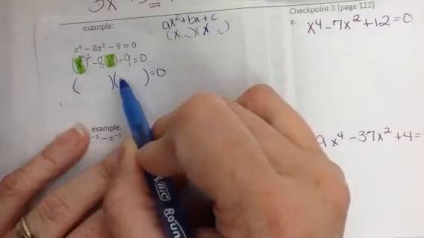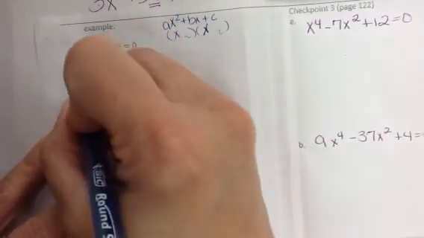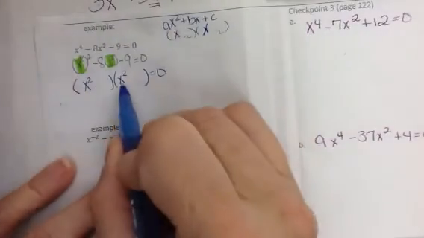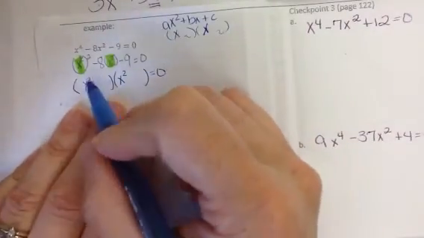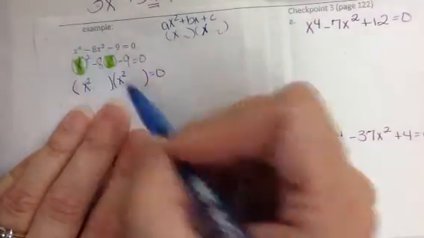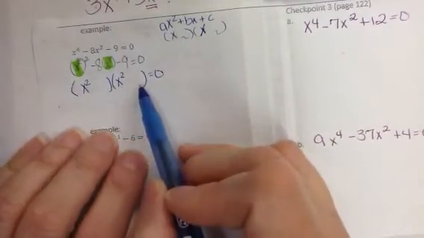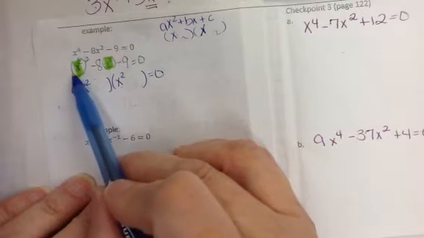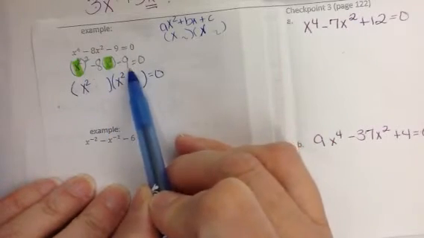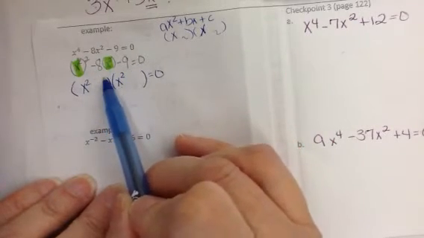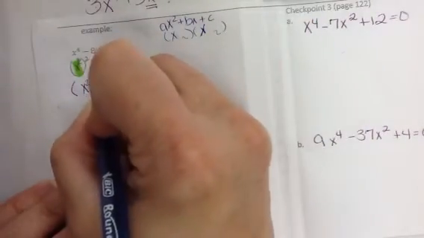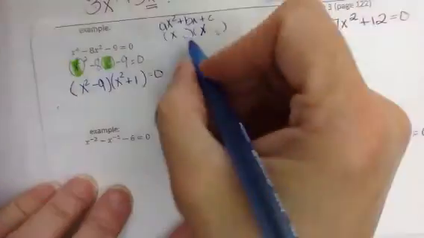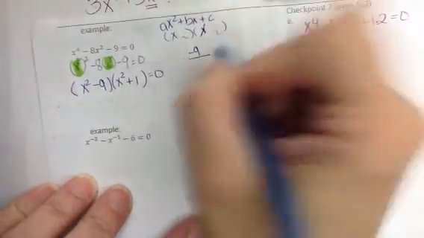So we're going to have x squared times x squared, because x squared times x squared gives you x to the fourth. Okay, so then just like before, you have to find a number. Since this is just a 1 here, you just need numbers that multiply to -9 and add to -8, which would be -9 and +1.